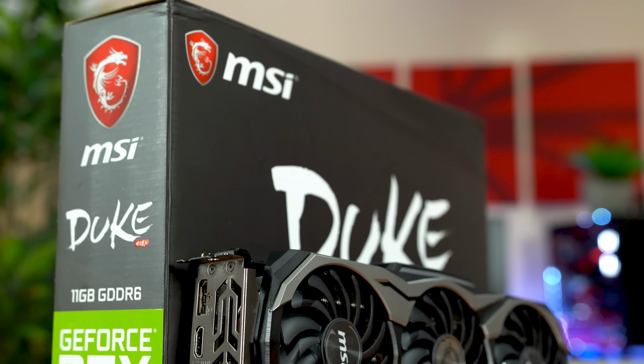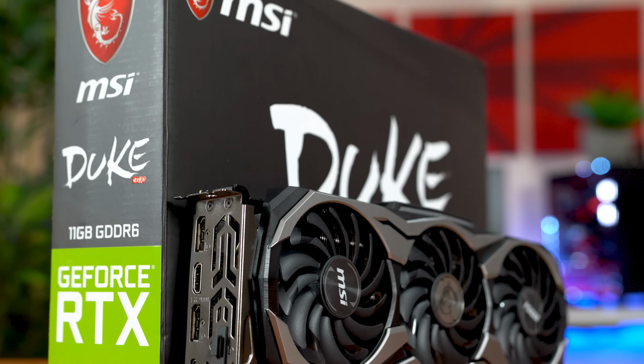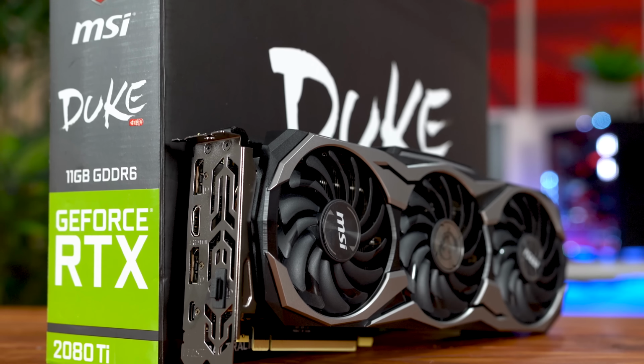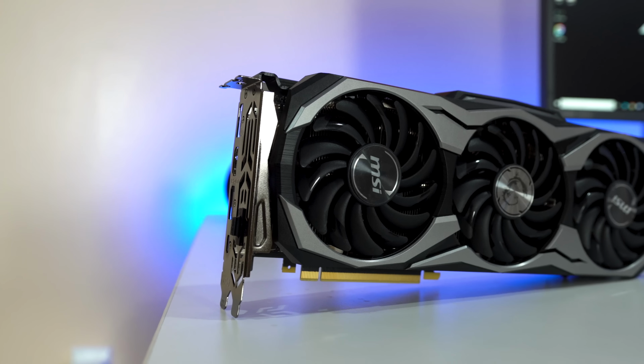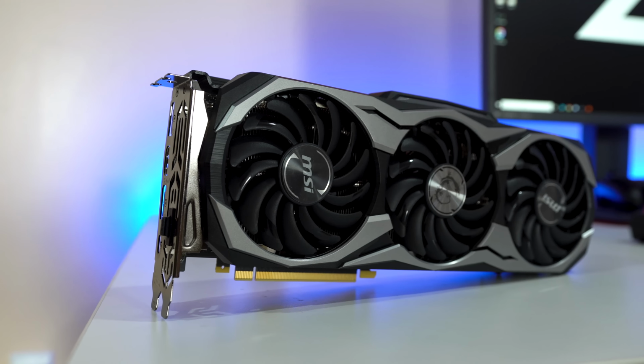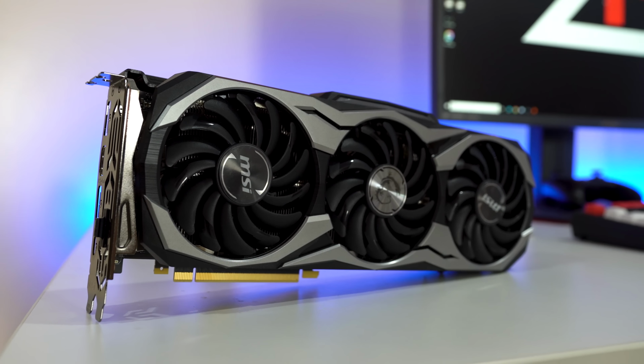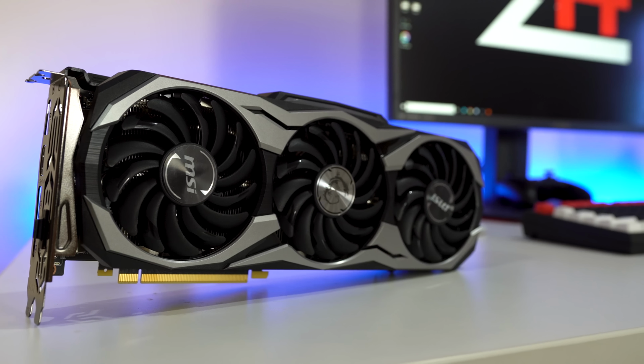The sole purpose of the video today is to see if the upgrade from a 1080 Ti to a 2080 Ti is worth the insane price tag, and specifically for people like me who believe the sweet spot in gaming is 1440p and higher FPS compared to 4K and around 60 FPS.